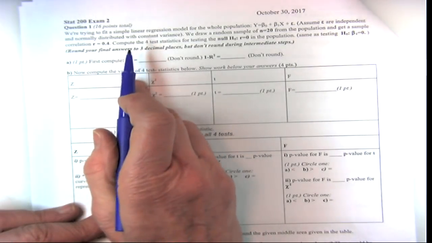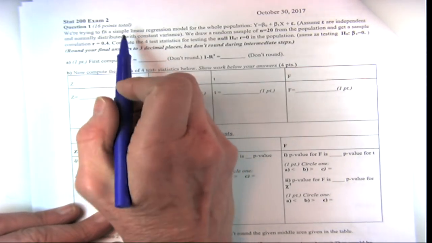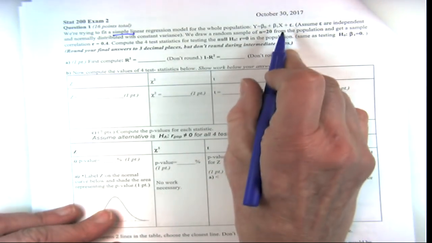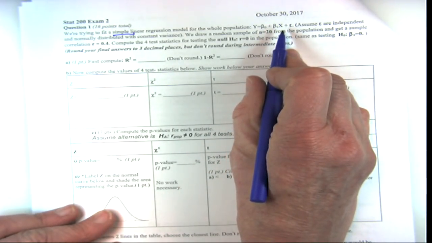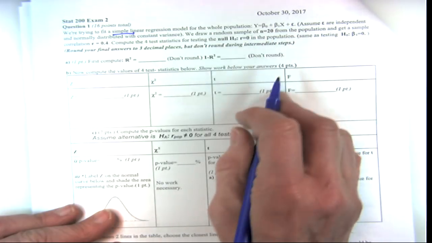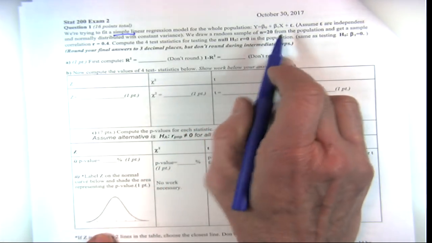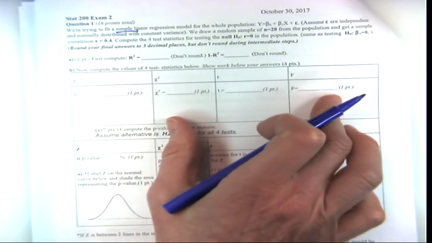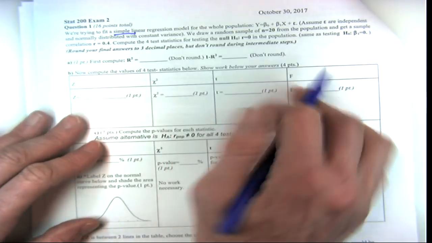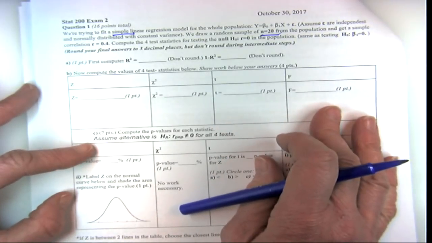All right. So we're just trying to fit the simple, that just means 1 x, simple linear regression for the whole population. Okay? And that means we can do either z and t or chi-squared and F's. If we have another x, we can only do these 2, chi-squared and F's. Even though we have a small sample here, I want you to just work through all of them, to see the relation between them.